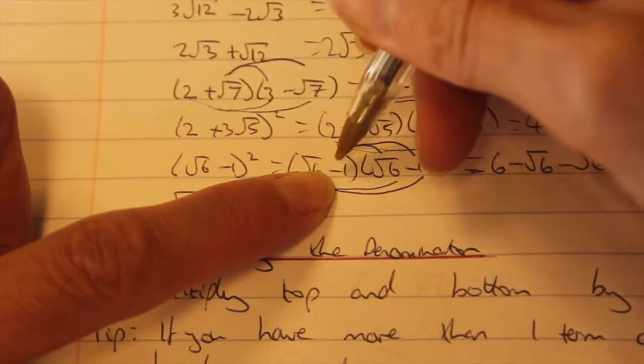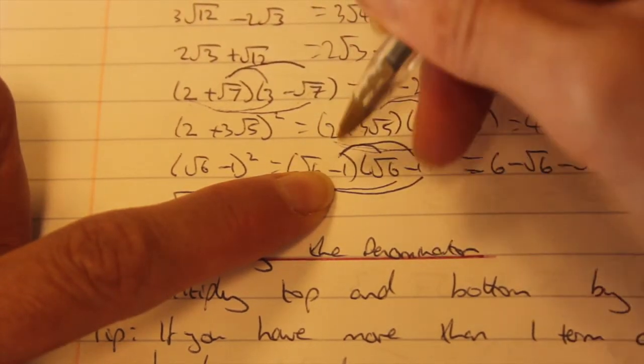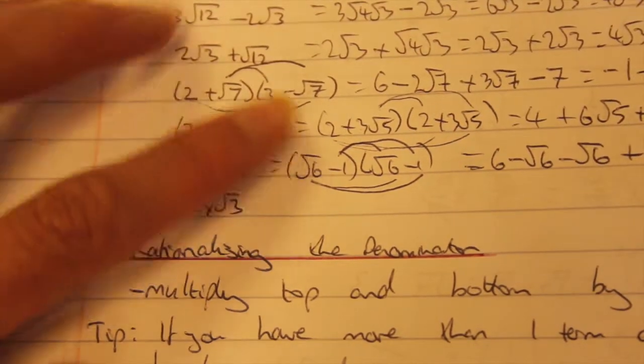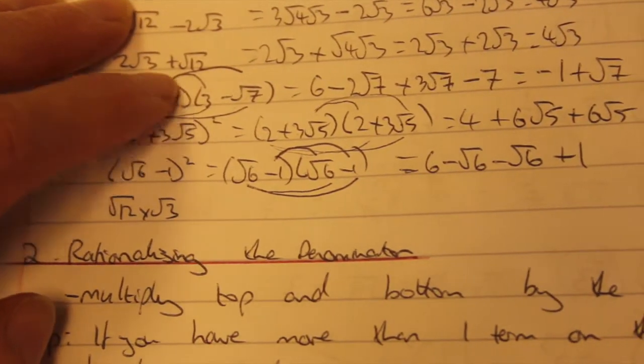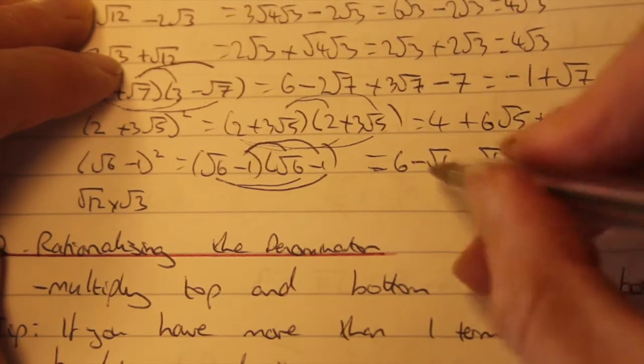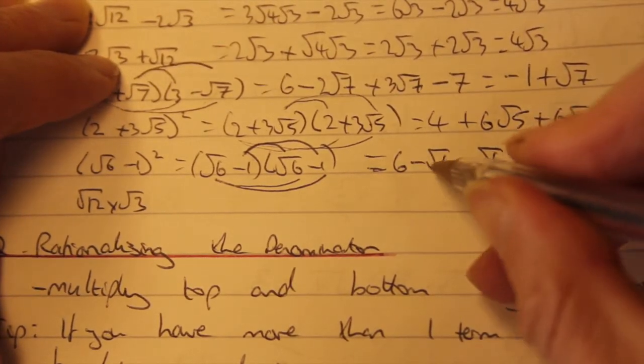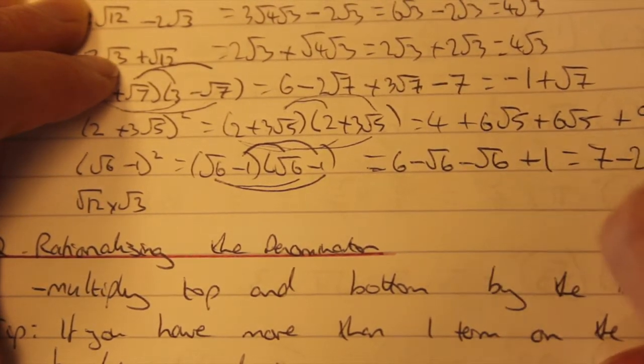And the last two terms, two minuses give you a positive. The number is 1 times 1, which is 1. And there's no roots there. Tidying this up, 6 add 1 is 7. Minus root 6, take away another root 6 is minus 2 root 6.